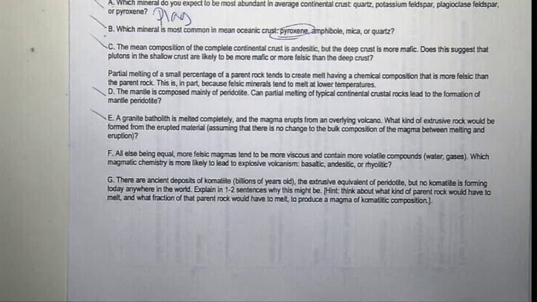Okay, we did E, F. All else being equal. Okay. We did viscosity, and I think you did get your heads around it, and we did the little role playing. Always think about the people who got the candy.